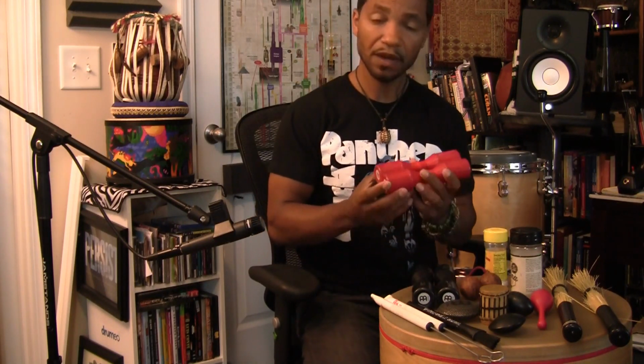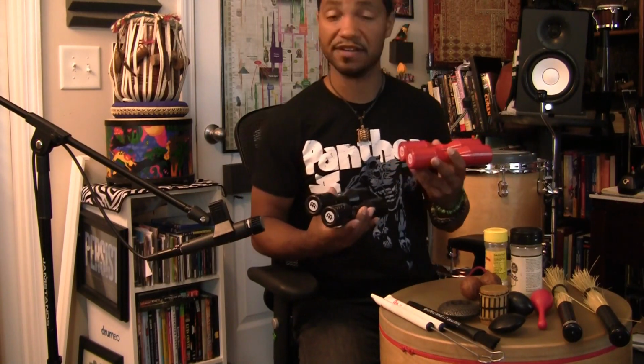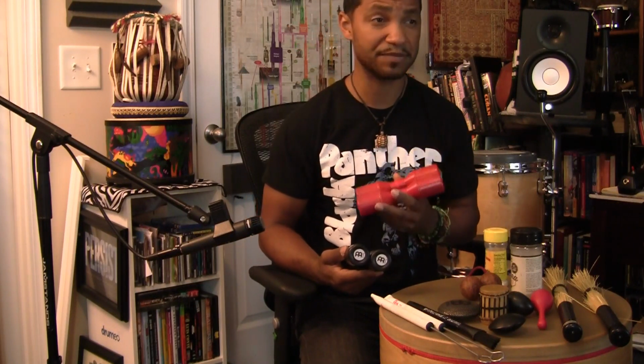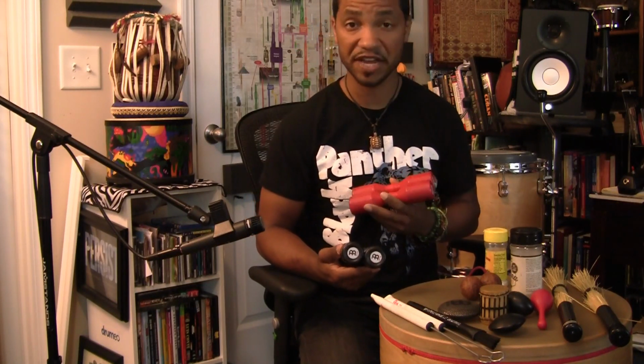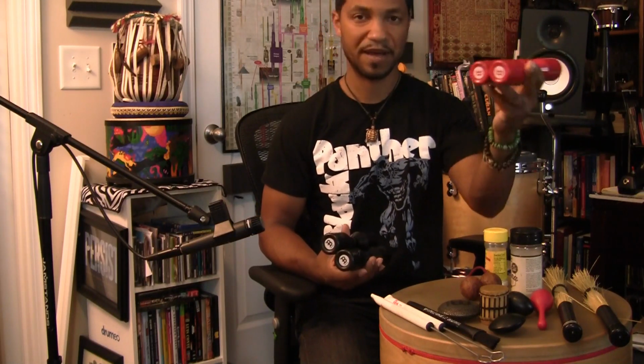So, some of my favorite shakers in the world are the Meinl shakers. I've just gotten so used to using them. I love their texture. The red Meinl shaker for soft ballad type songs. Normally, if I'm going to pick a shaker, the red one is going to be my go-to. It's just got that nice soft palette to it.